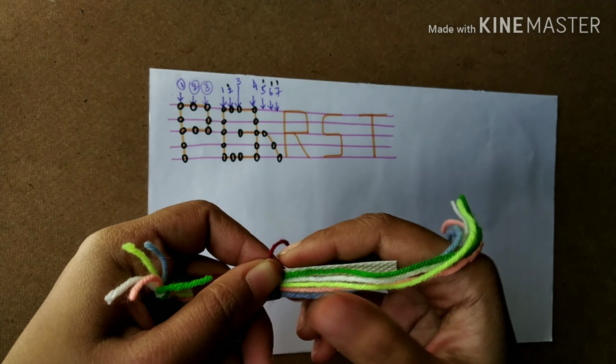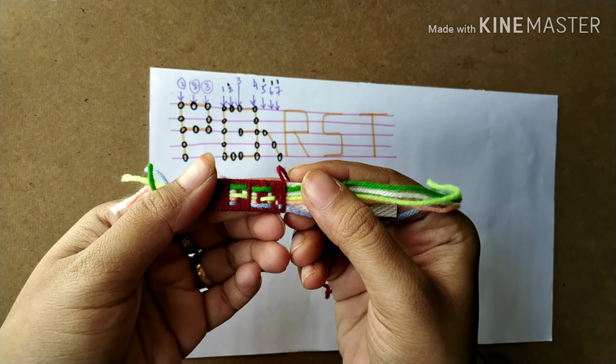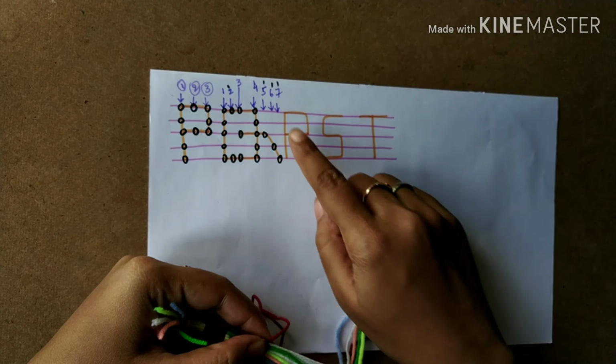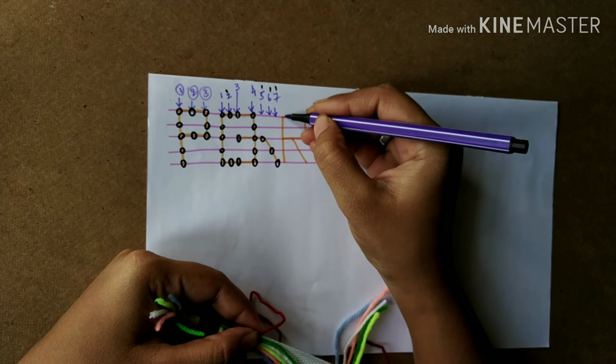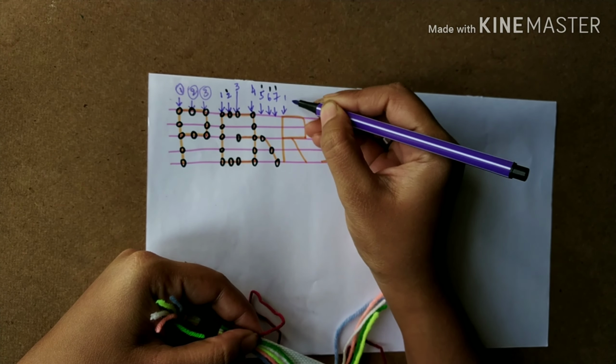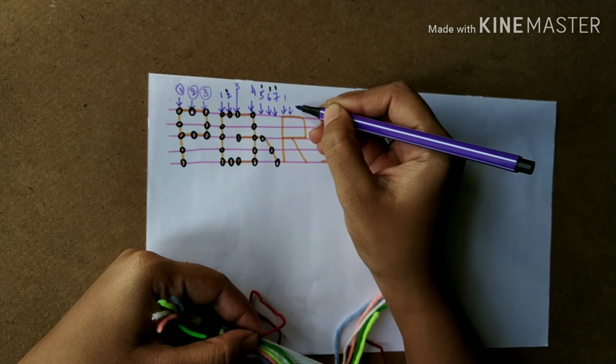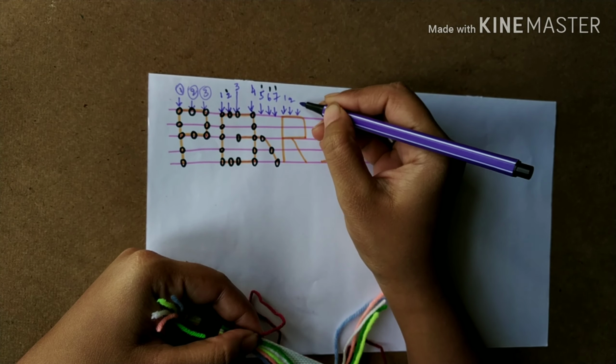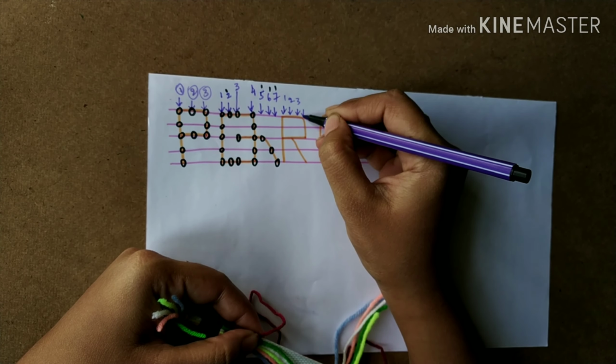Letter Q is completed now. Moving forward, let's see how to make letter R. This is also a little bit confusing part. If you don't do it properly, you can get confused with letter A. For R, we will have 4 positions.